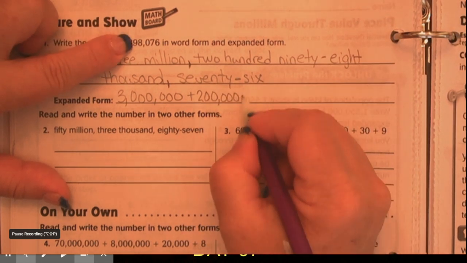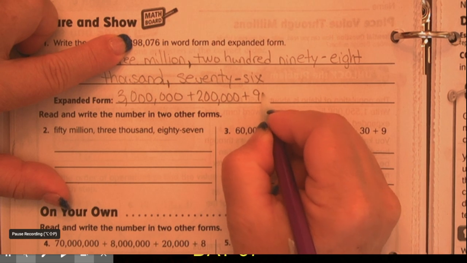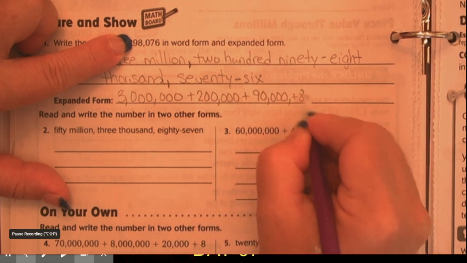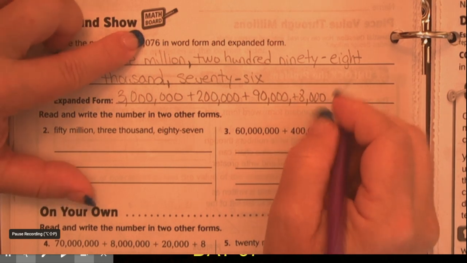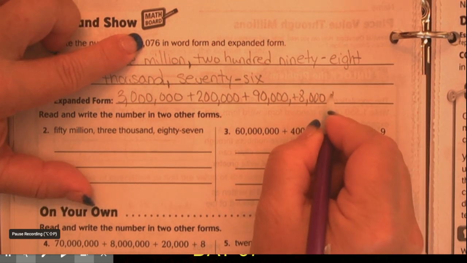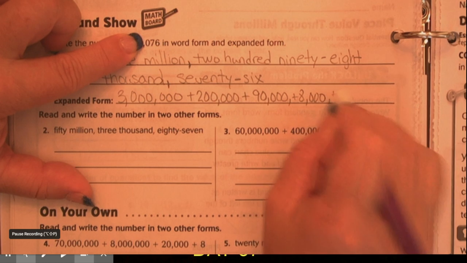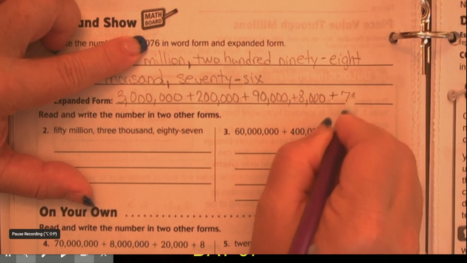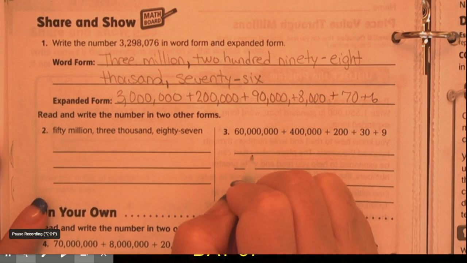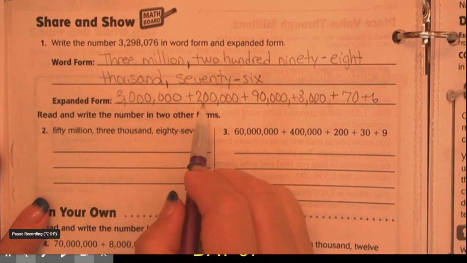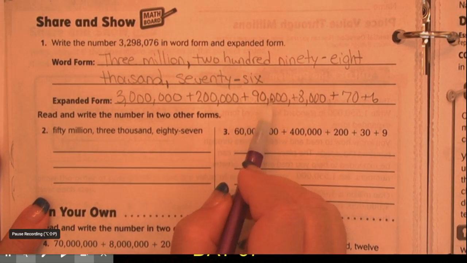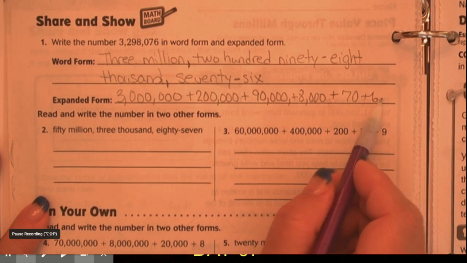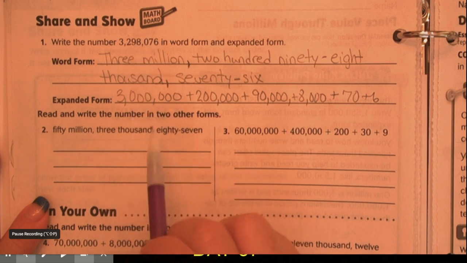Now I have a 9 in the 90,000. And now I have an 8 in the 1,000. I have no hundreds. I have no comma there. I have a 70 and then a 6. There you go. 3 million plus 298,076. It sounds the way it's written.